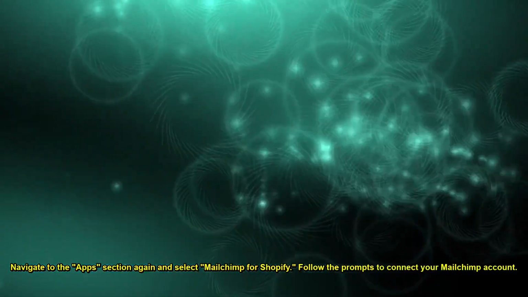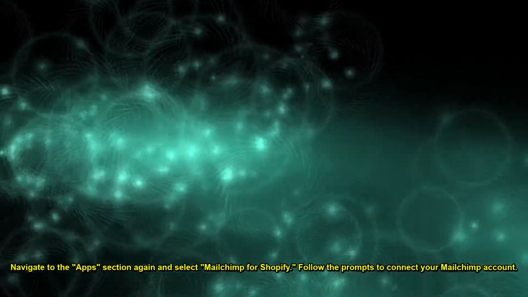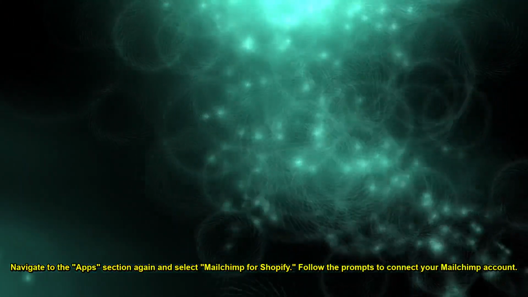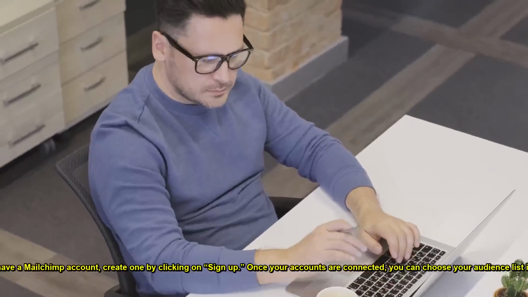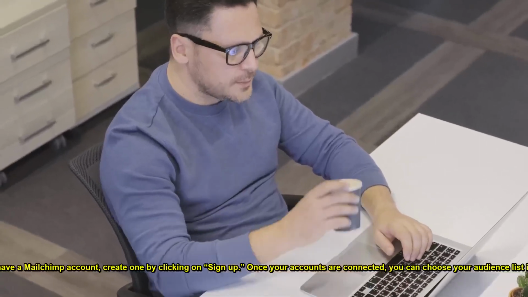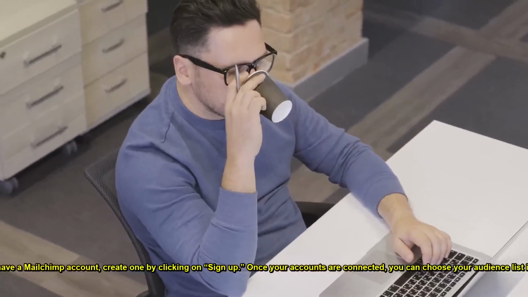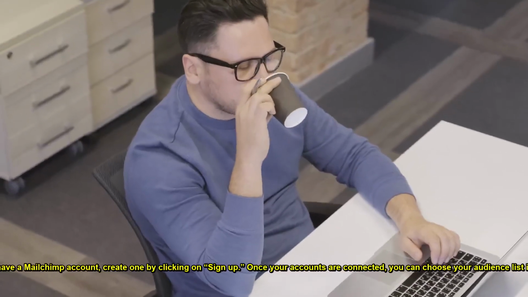Navigate to the Apps section again and select Mailchimp for Shopify. Follow the prompts to connect your Mailchimp account. If you don't have a Mailchimp account, create one by clicking on Sign Up. Once your accounts are connected, you can choose your audience list in Mailchimp.